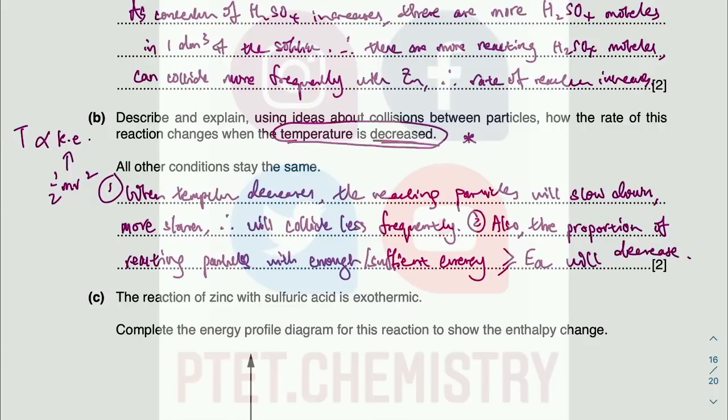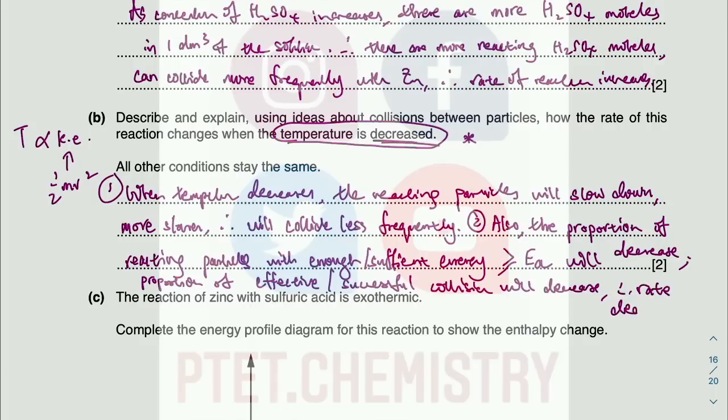So the proportion of reacting particles with enough energy will decrease. If you don't have a lot of molecules that have enough energy to react, then your proportion of what we call effective or successful collisions, whichever word you like to use, will decrease. Therefore, rate decreases. You gotta mention the rate as well, because they did mention describe and explain how the rate would change.